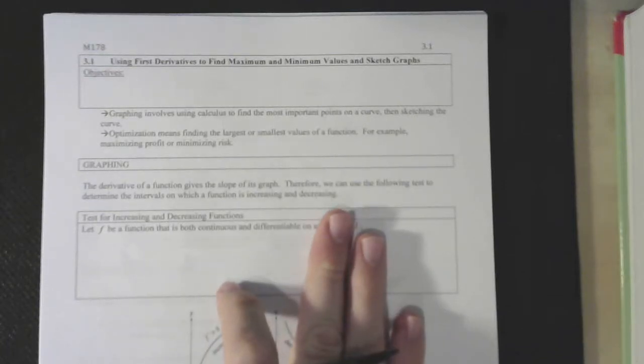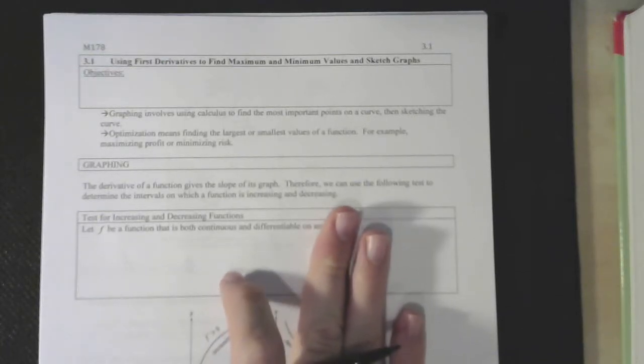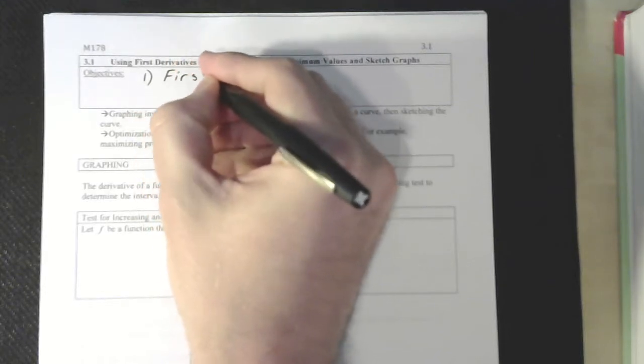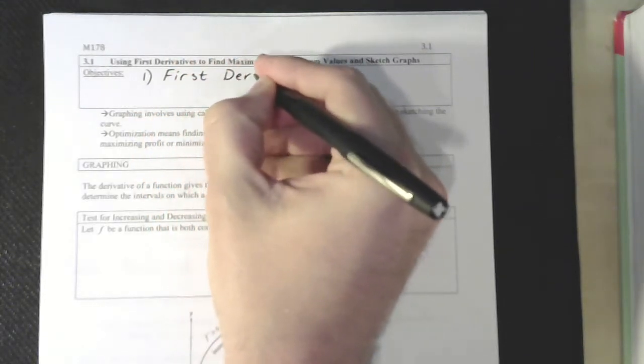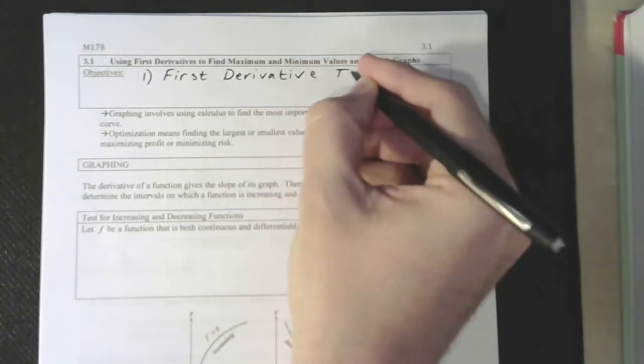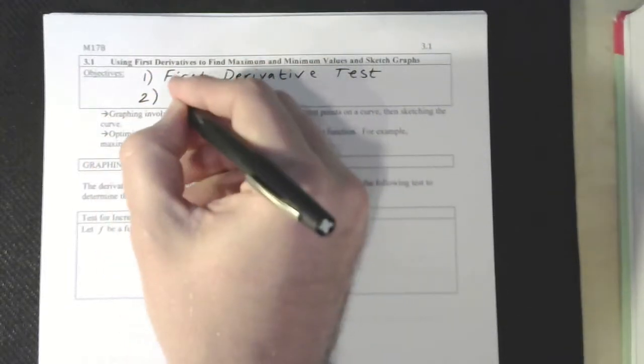But we are into Chapter 3. This is the first section of Chapter 3. It's 3.1. It's all about first derivatives and finding maximum and minimum values and sketching graphs. So we have two things to talk about in this section. The first is the first derivative test. And the second is graph sketching.